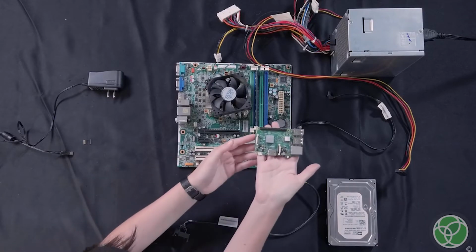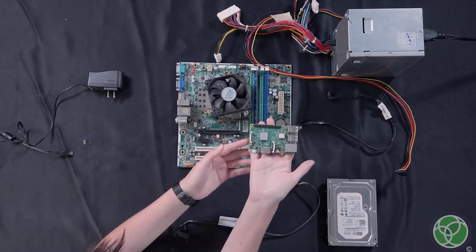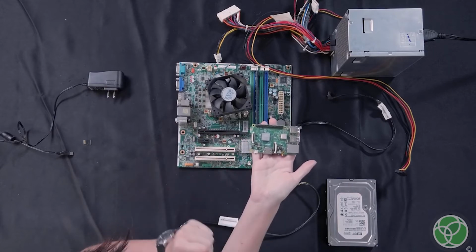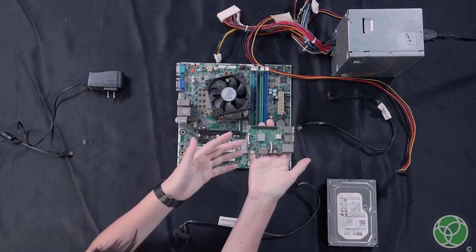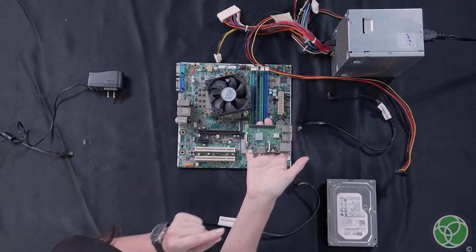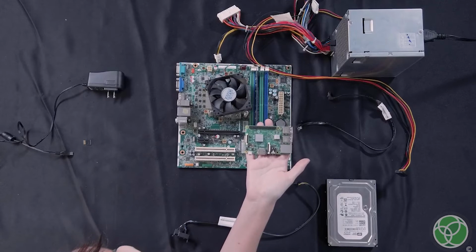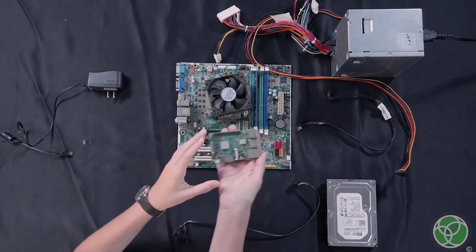Alright, so this is the computer you'll be receiving. This is a Raspberry Pi, but it's also a system on a chip. It is just like this computer here, but it is much smaller. It is more compact, which means it has less power, but it's still very useful.